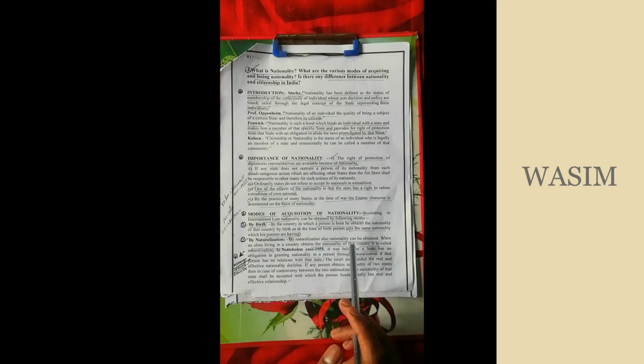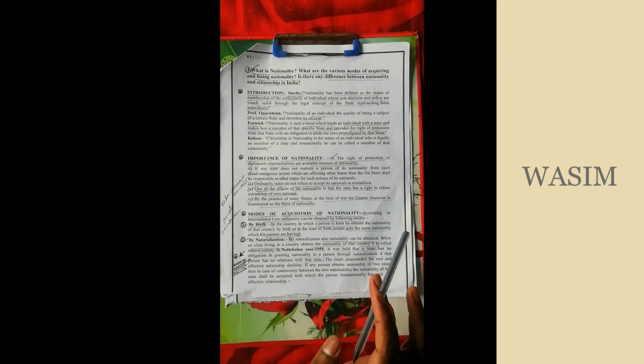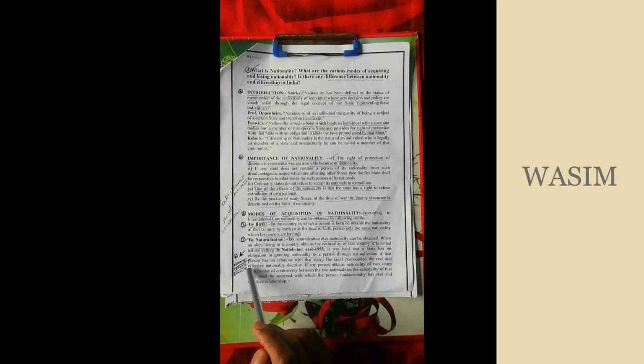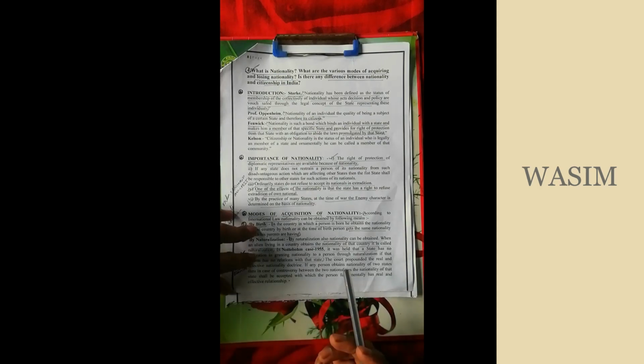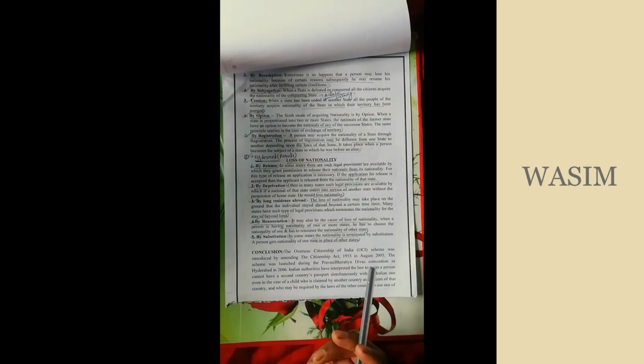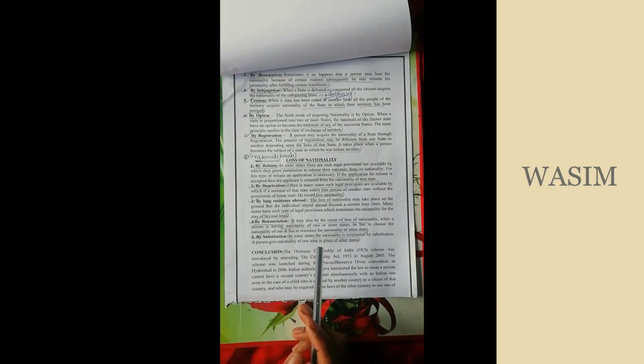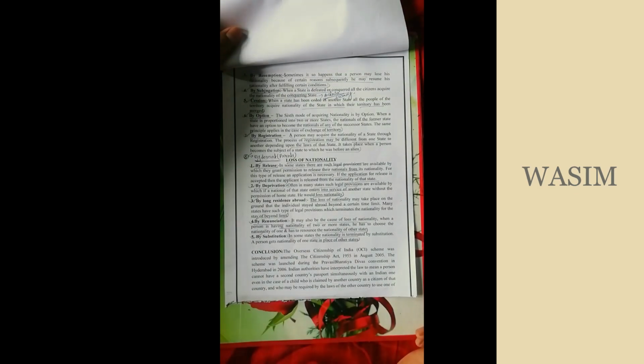The next is by naturalization. Naturalization is a process of acquisition. A person may acquire nationality through naturalization in different ways, like through marriage, option, or domicile. The third one is by resumption. Resumption means that a person who has lost his nationality may acquire the nationality of the same state again. That is called resumption.